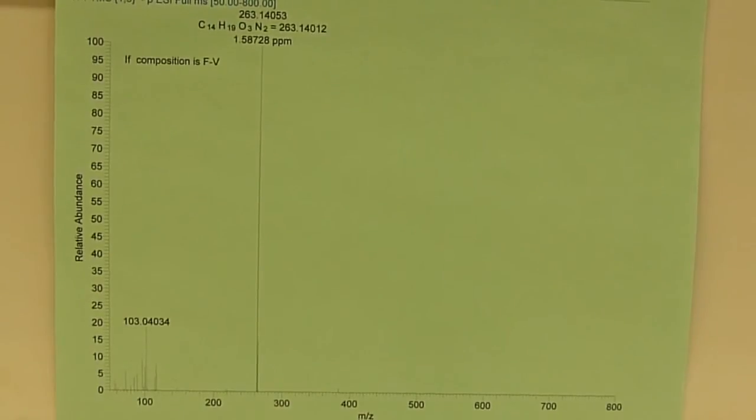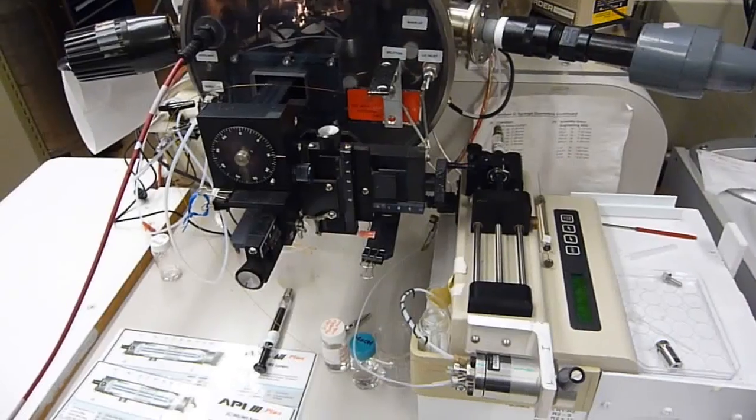So with electrospray high resolution mass spec, we narrowed the possibilities down to phenylalanine-valine, but we don't know which amino acid is the C terminus. And that's going to be the job for the tandem electrospray.